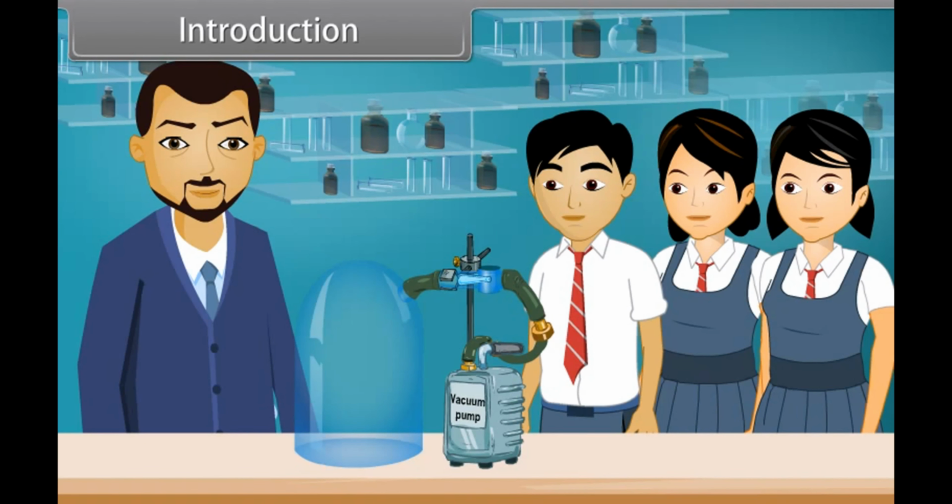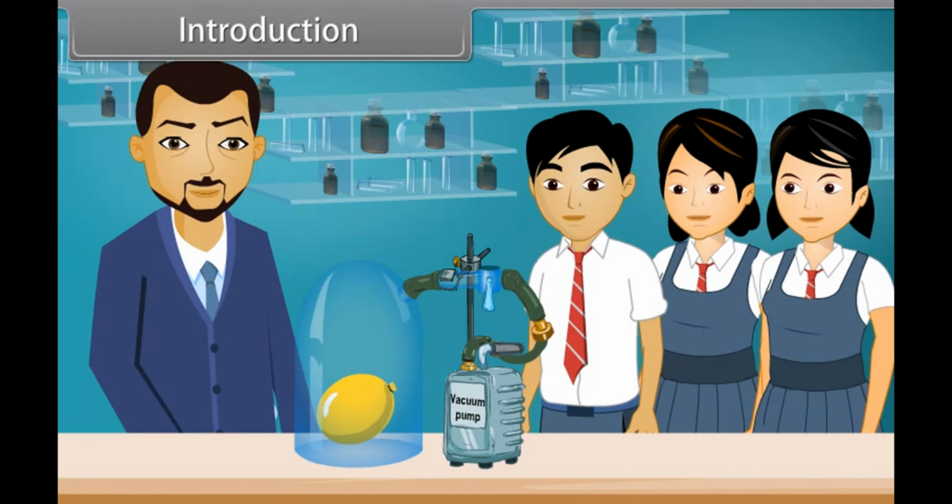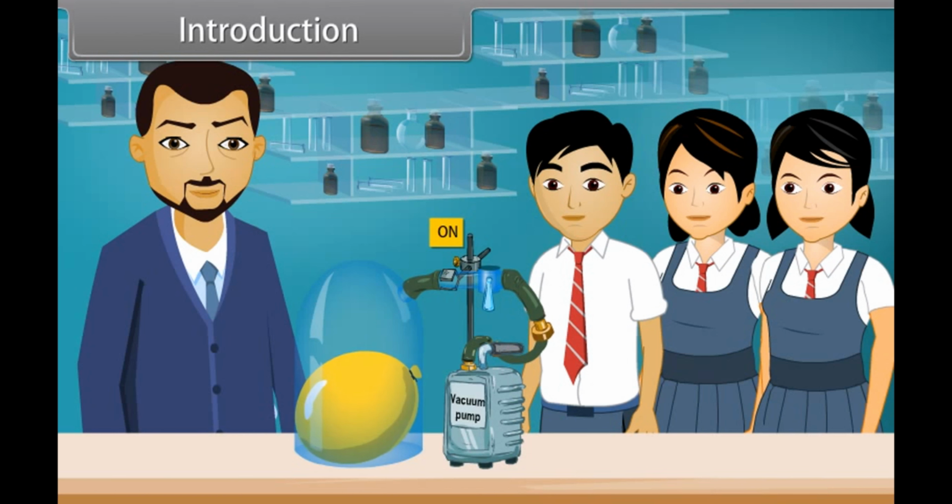Today, a physics teacher is going to perform an experiment in the laboratory in front of students. He took a small balloon and put it in a vacuum jar. Then he switches on the vacuum pump. Suddenly, the balloon starts to expand. After a while, he switches off the pump. Then, the balloon becomes its original state.